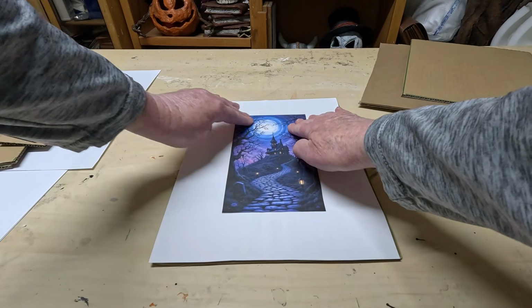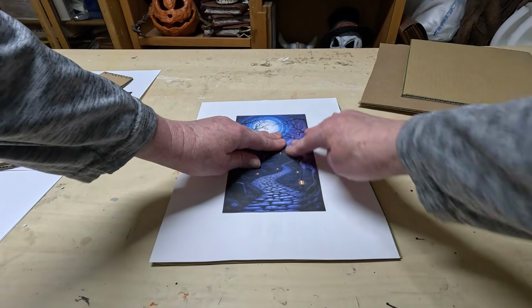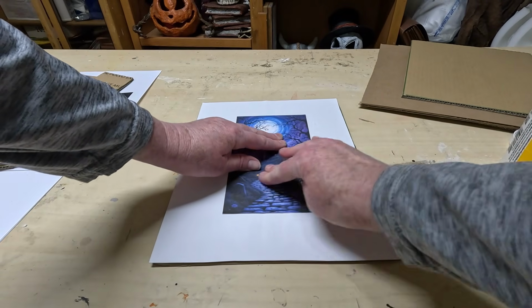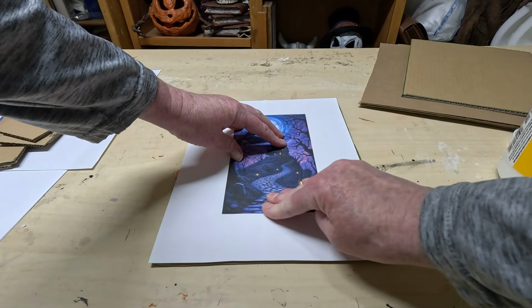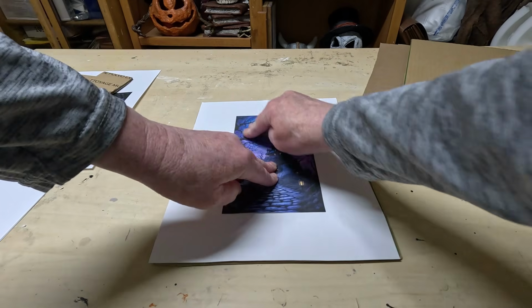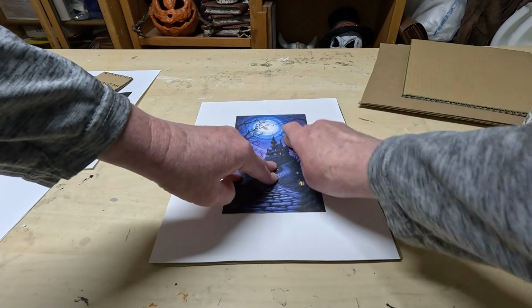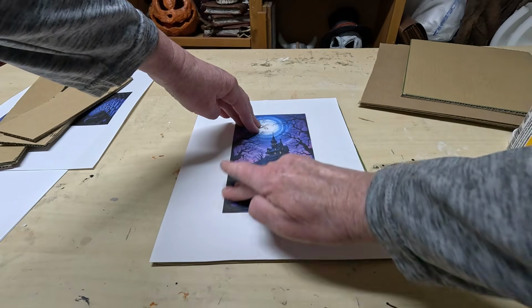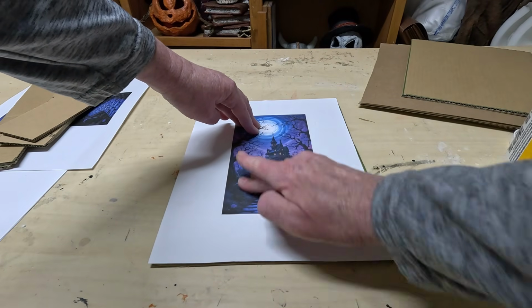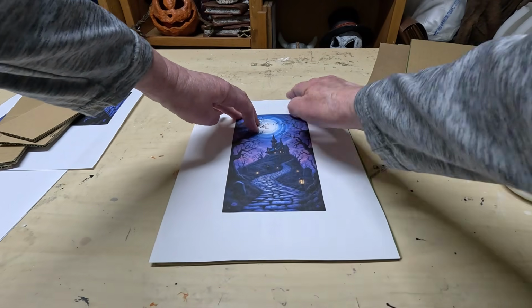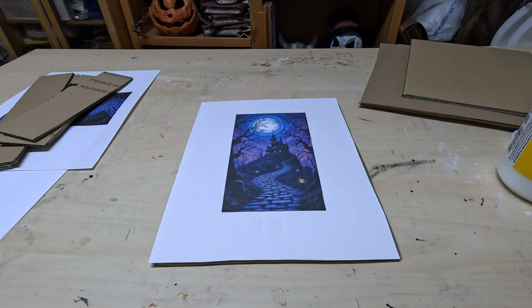So kind of press down on top and around the edges of your printout so that you make sure that it's not going to raise off of the cardboard here, the cardstock. That's pretty good. Now you don't need to wait for this to dry for this next step.